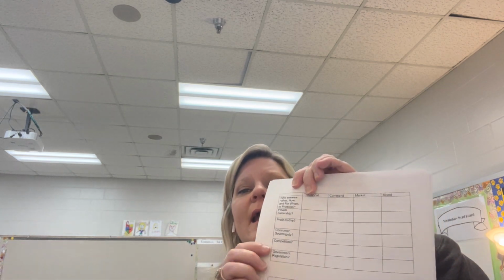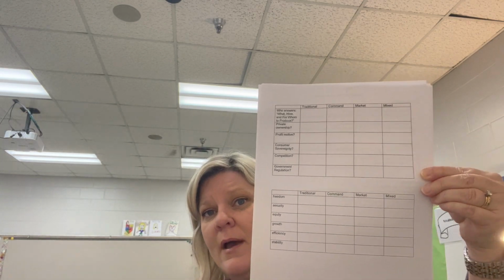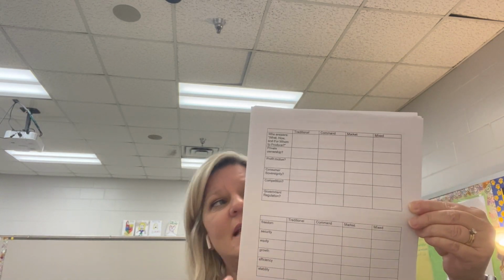So that's the plan for today. Okay, so for my regular economics classes while I'm gone, I've gotten their stuff together. It's not really a quest or a scavenger hunt, but it's a way for them to work together to fill out information about economic systems. I created this chart several years ago that has the different economic systems and then our standards.